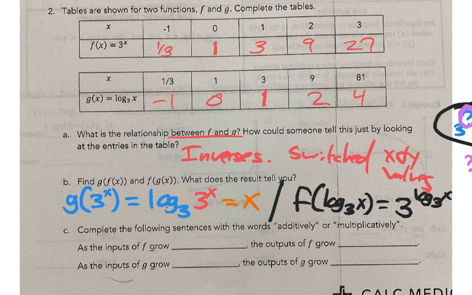Complete the following sentences with added... Oh, gosh. I don't want to do that. As the inputs of F grow... Oh, God. I don't even care. The answers are additively and multiplicatively for the first one, then the second one is multiplicatively and additively.